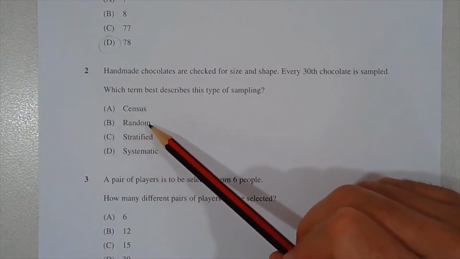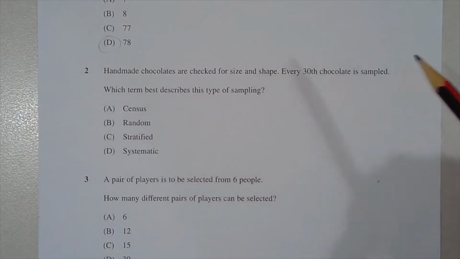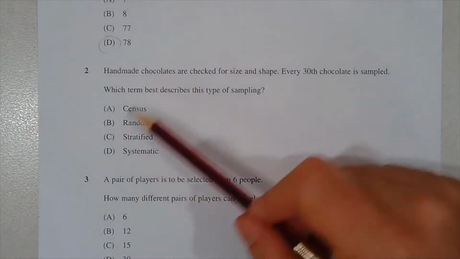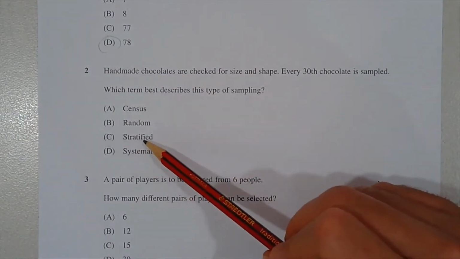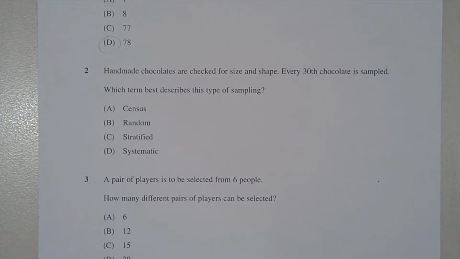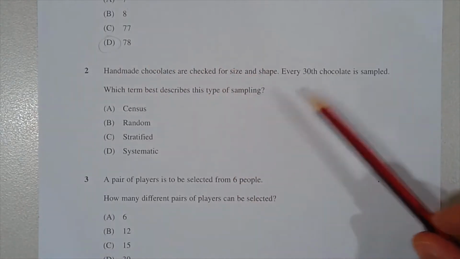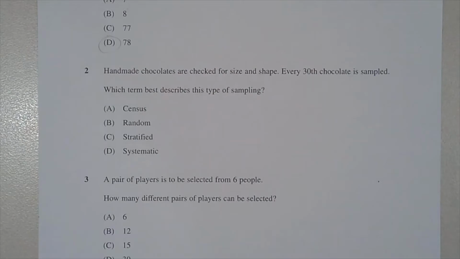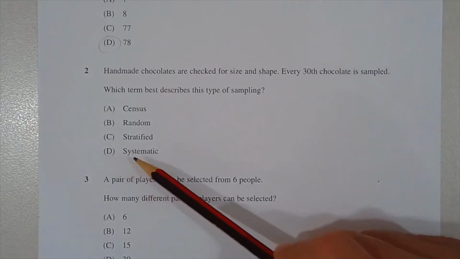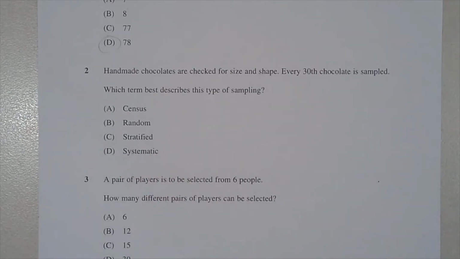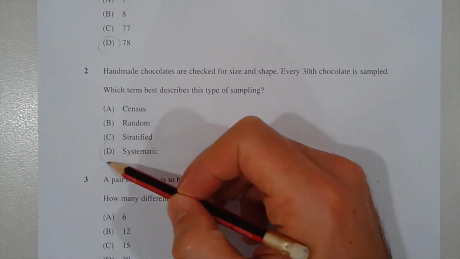Let's check B, random. Well, every 30th chocolate is sampled, so it's clearly not random either, since it's every so many chocolates, one is sampled. So it's not A, it's not B. Stratified applies to ensuring that if there are multiple groups, there's a fair representation of each group. But we're just talking about one group of chocolates here, and it's every 30th chocolate. So the answer is D, it's systematic, since there's a system of sampling where every so many chocolates, one is sampled. So it's option D.